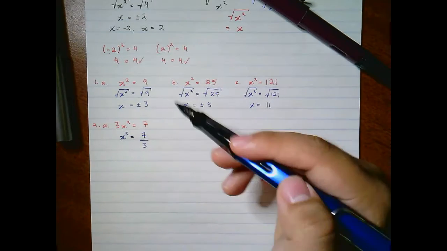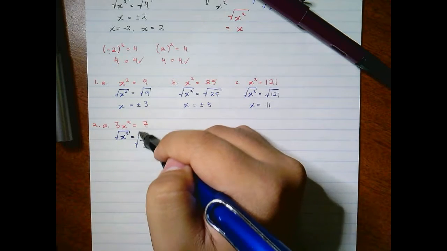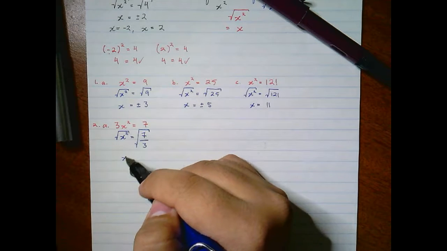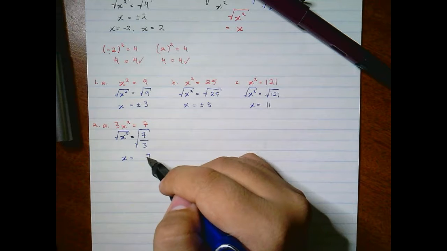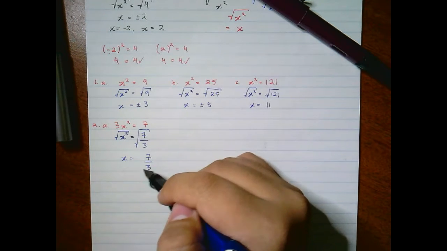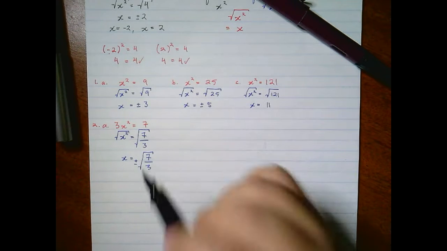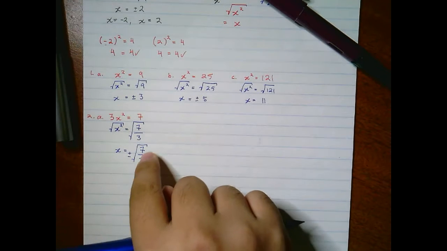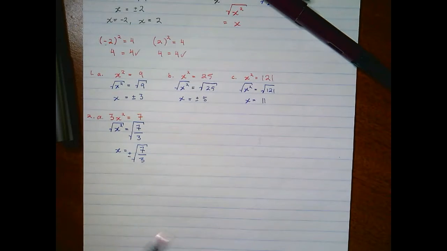So I divided by 3 first. And now I square root everything like that. This will give me x on its own. But now we get the square root of 7 over 3. See, these do not reduce into anything. So we keep it like that. So we have two solutions. The square root of 7 over 3, positive, and the negative of the square root of 7 over 3.